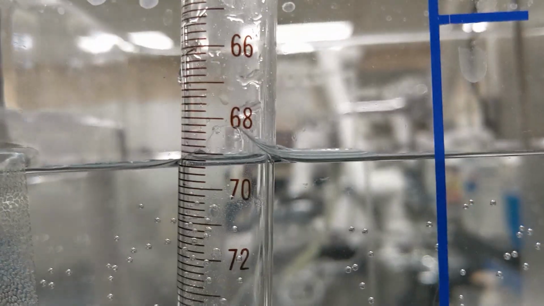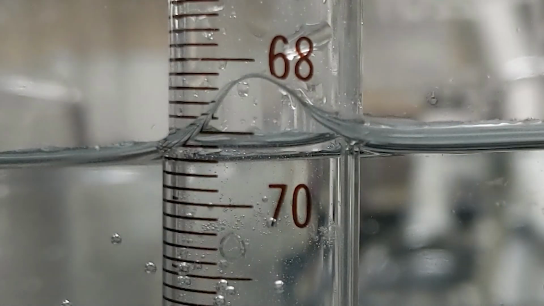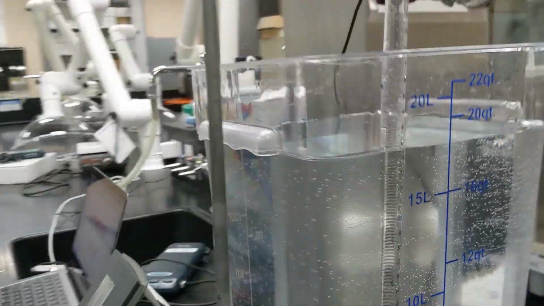We can get the measurement. And then we still have to measure a couple other things. We have to measure the temperature and the pressure in the room, which we'll look at in just a moment. Okay, that's good. Did you get a good volume reading? Yep, got it. Okay.